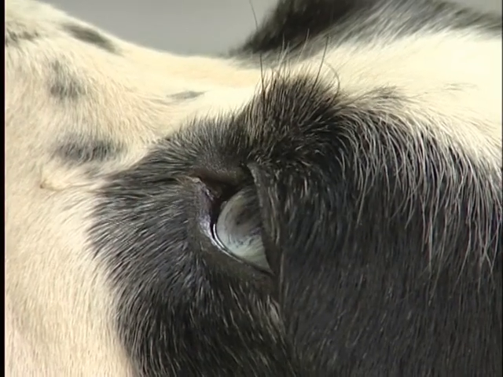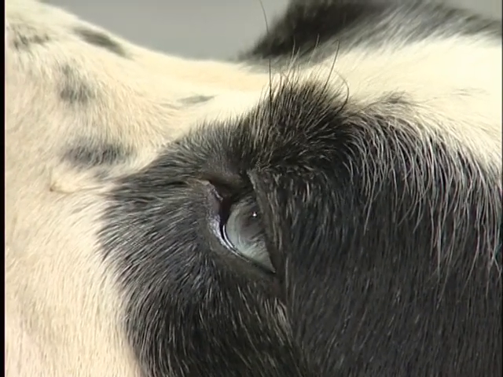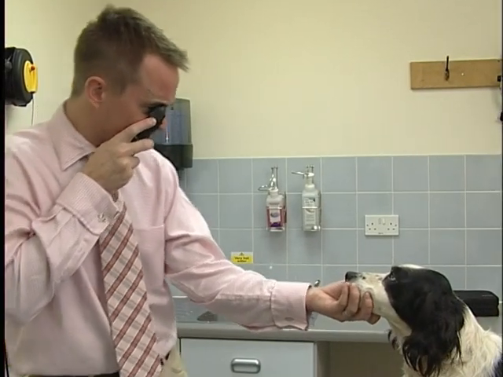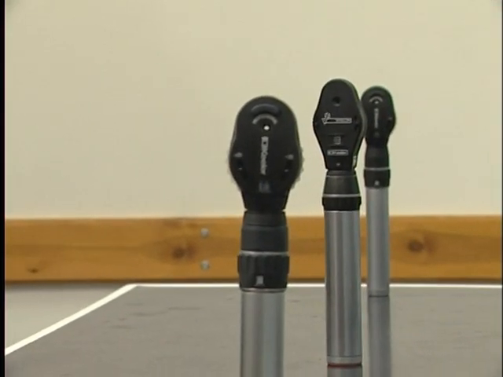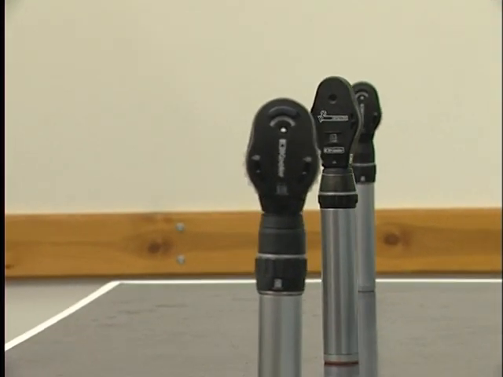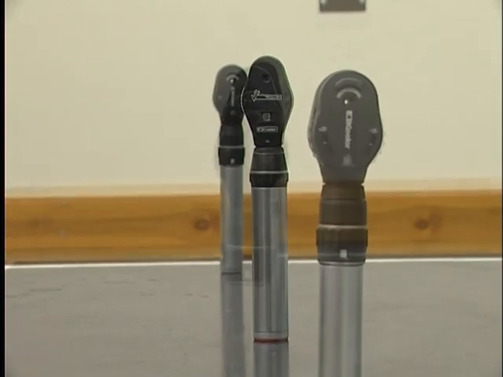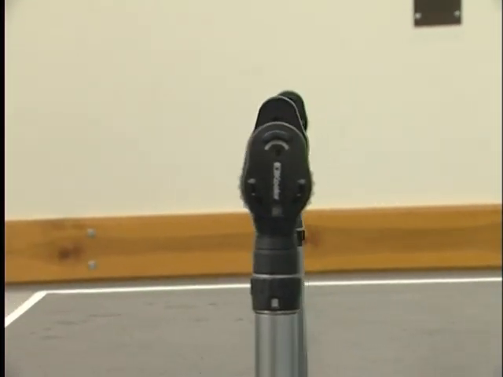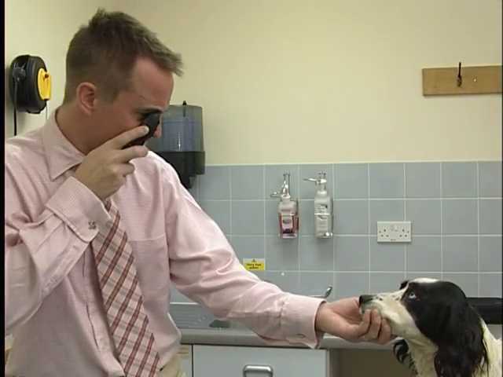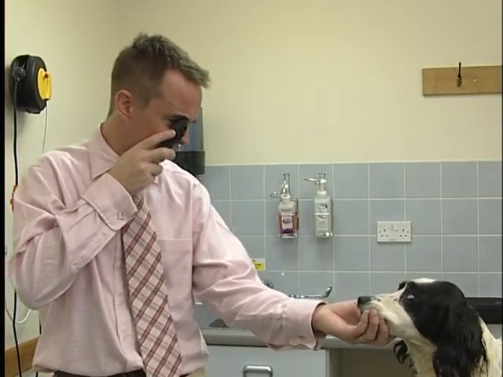Once a black opacity has been discovered, it is important to assess if it moves within the visual axis. When the examiner moves from left to right or up and down, if the opacity remains static, then it's within the plane of the pupil. However, if the opacity moves in the opposite direction to the examiner, then it's in front of the plane of the pupil, and if it moves in the same direction as the examiner, then it's located behind the plane of the pupil.